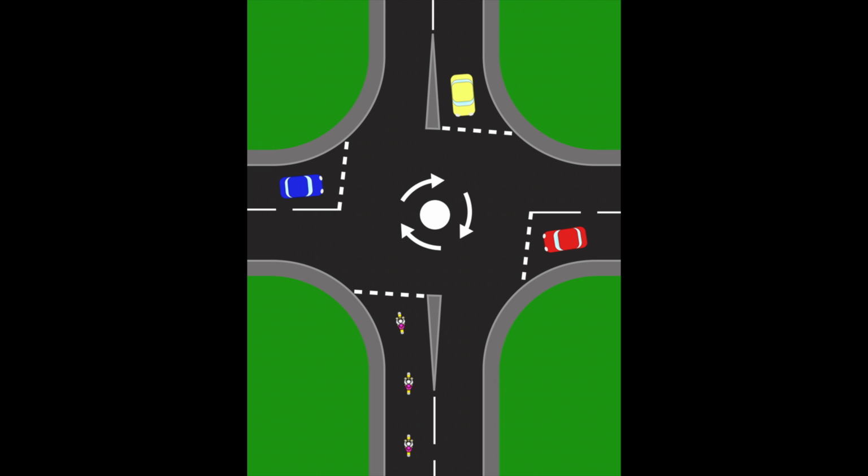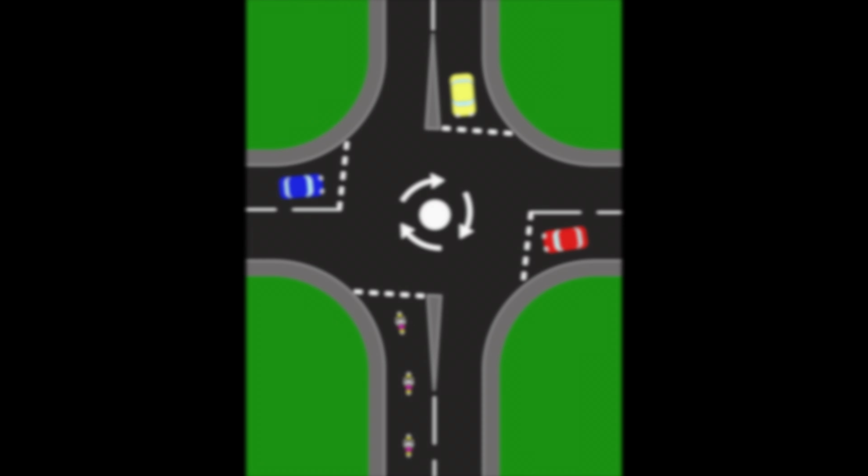If they're turning right, then you're going to have to give way to them. If neither car's turning right, it's not an issue anyway, it's only if one or both of you are making a right turn. So the key is, if in doubt, chicken out.